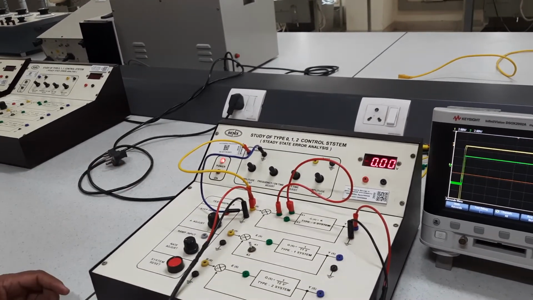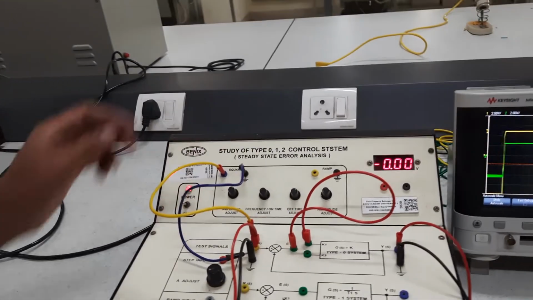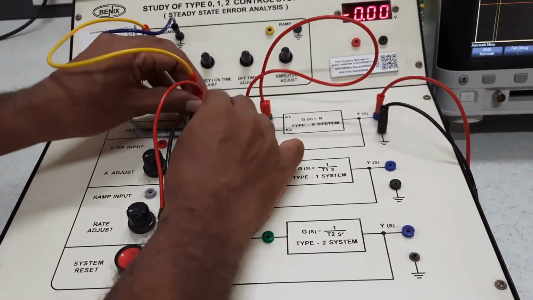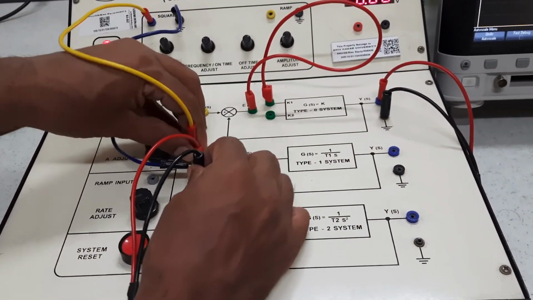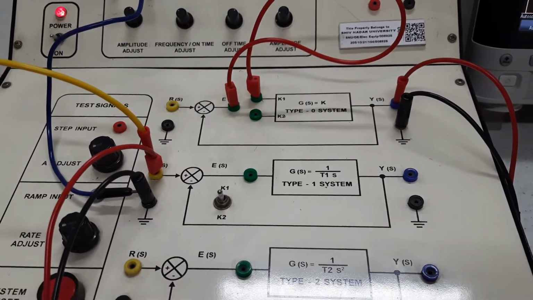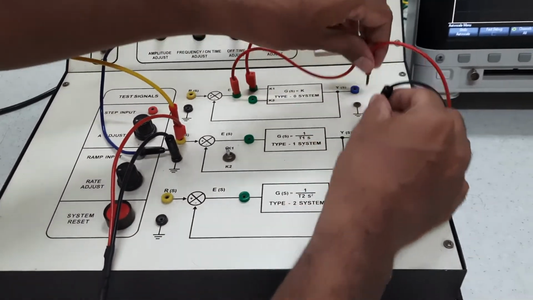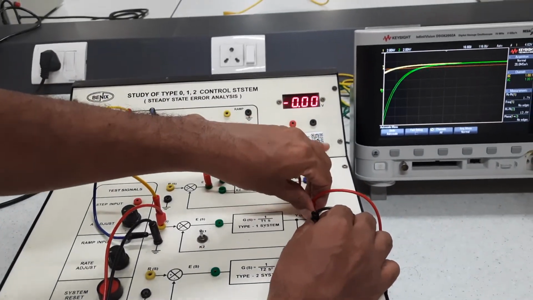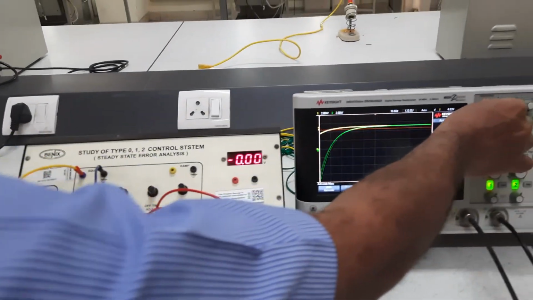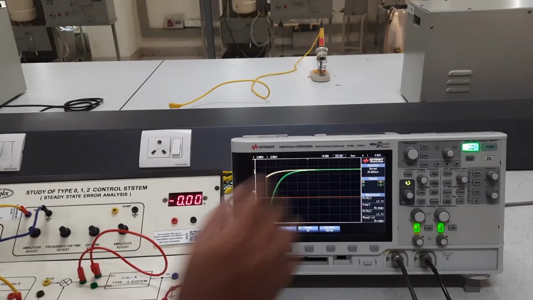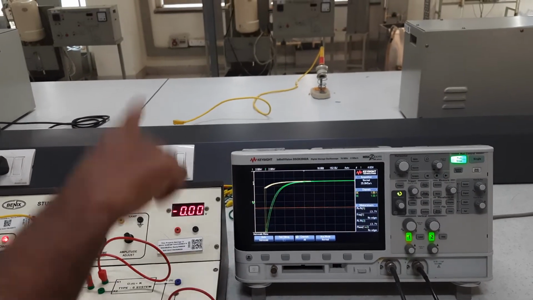Now let us change the setup to a type 1 system. We are giving the same square input only. All I need to do is remove this particular part and give it to my type 1 system. When I give it to my type 1 system, again we have to look here at the response. This is one part of the square wave, in fact.